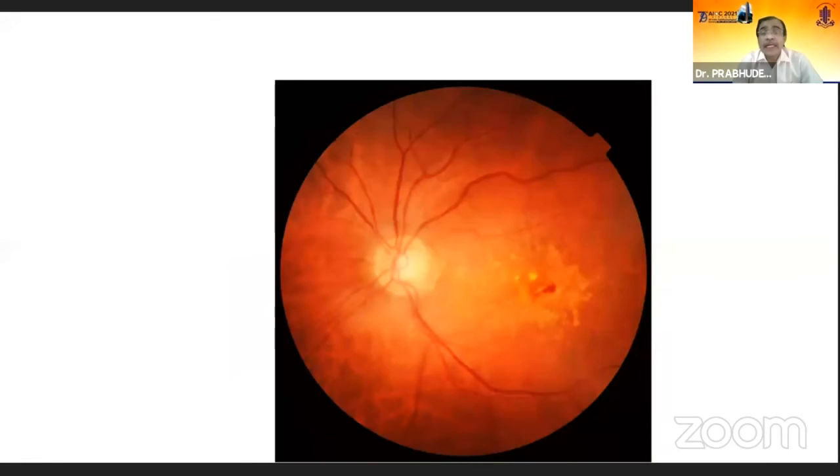And subtle hemorrhages like this should prompt you to think not only of diabetic retinopathy, but also of retinal angiomatous proliferation, where you can get these small hemorrhages right at the foveal center.